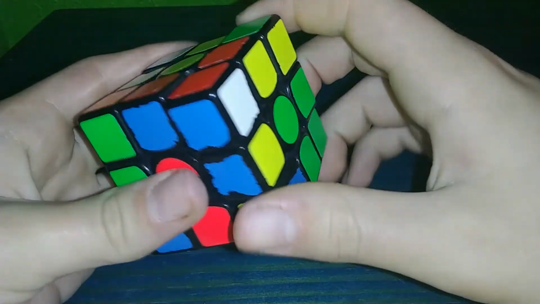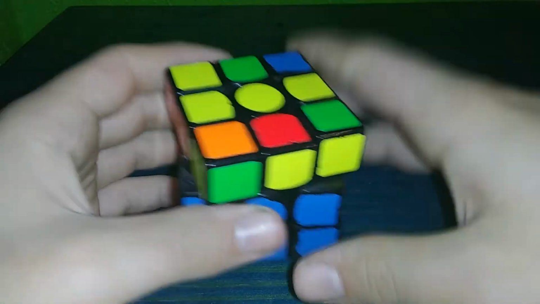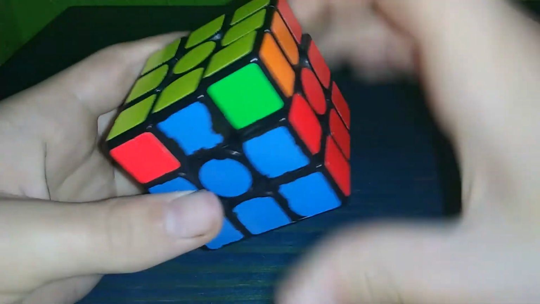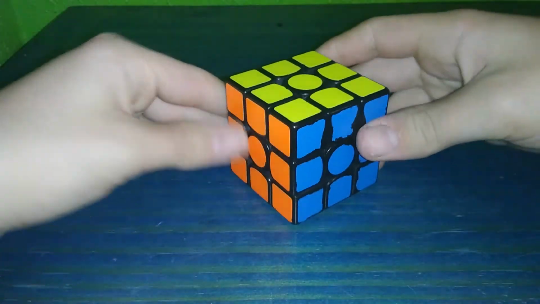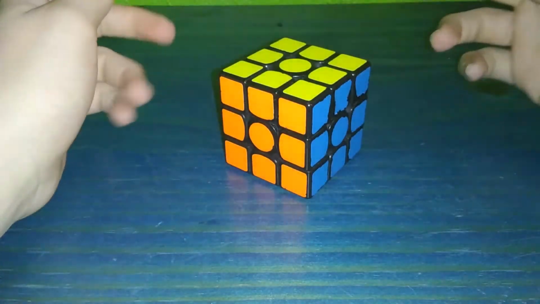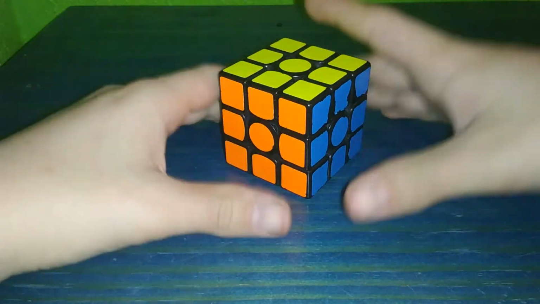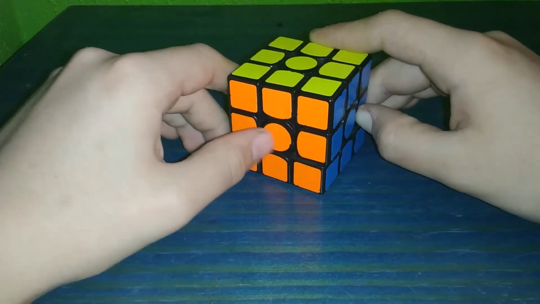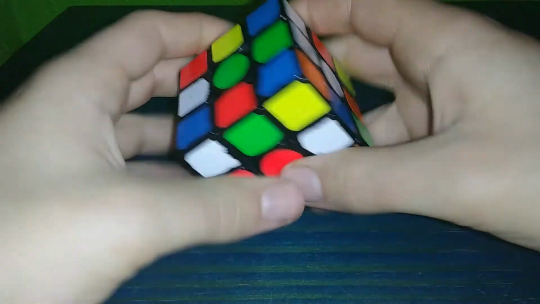I'm just going to finish up the solve. It's hard to solve in front of the camera. Alright, so I average about 16 seconds with this method. I know that's not believable with what I just did, but I have my arms around a camera, so it's a little harder. But yeah, I'm just going to do one quick example solve, so you can get the hang of it.